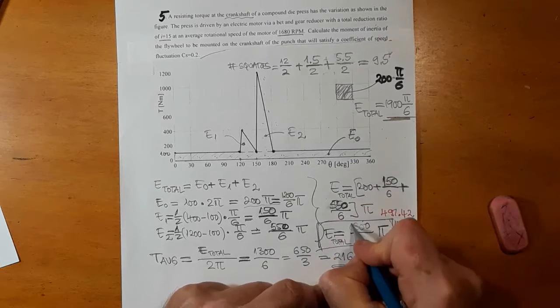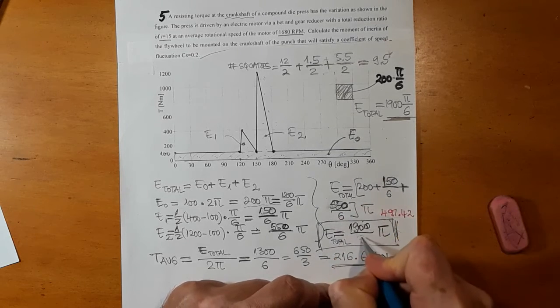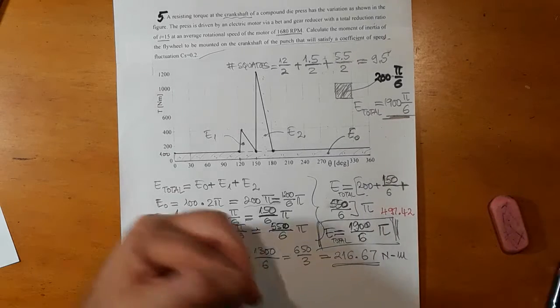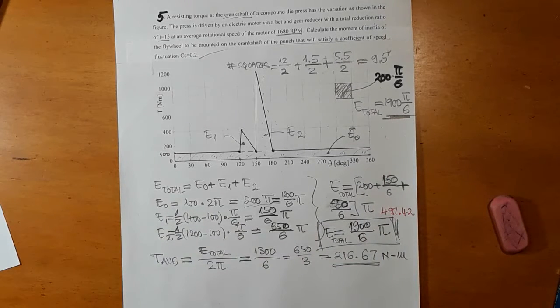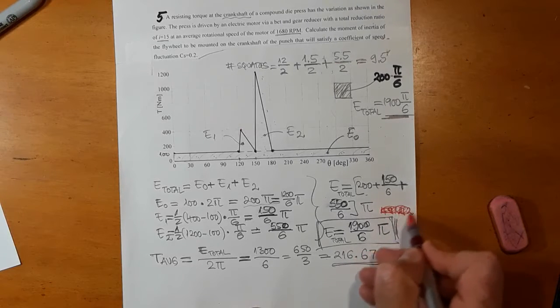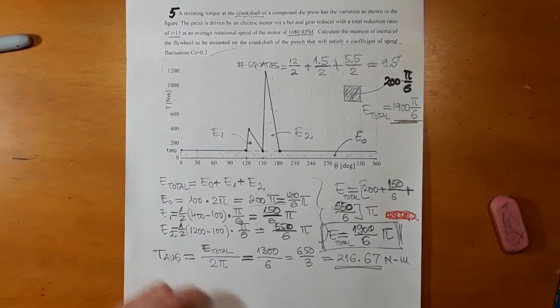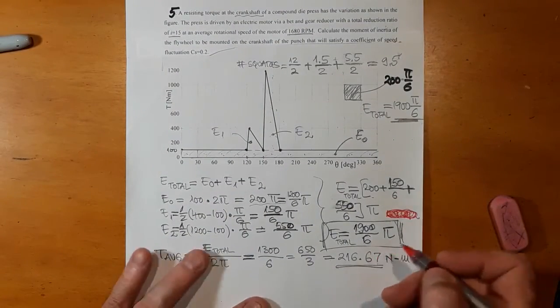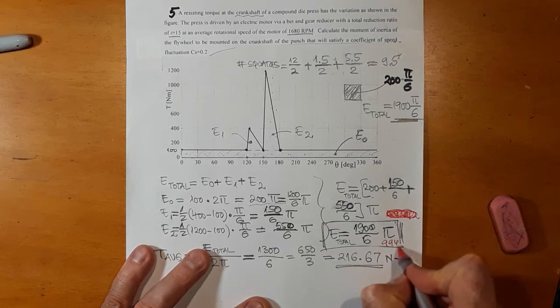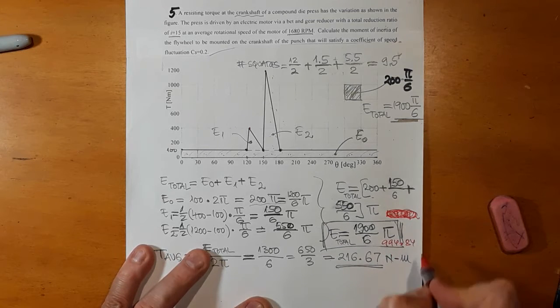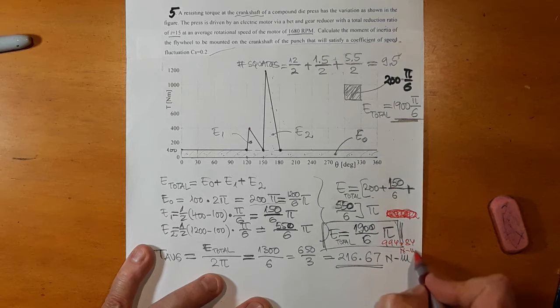So total over 6 equals times pi equals 994.83. You know what? I got this number earlier. I solved the problem before. So 994.84 Newton meters. Okay.